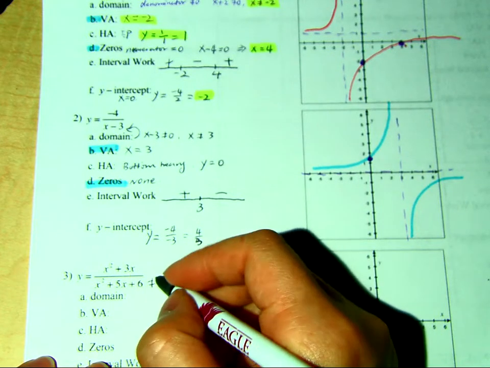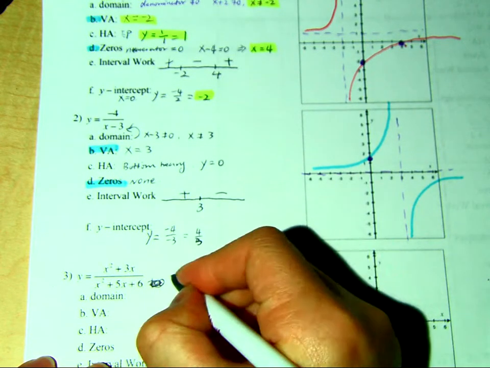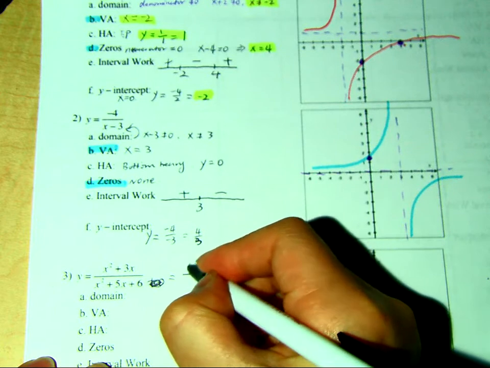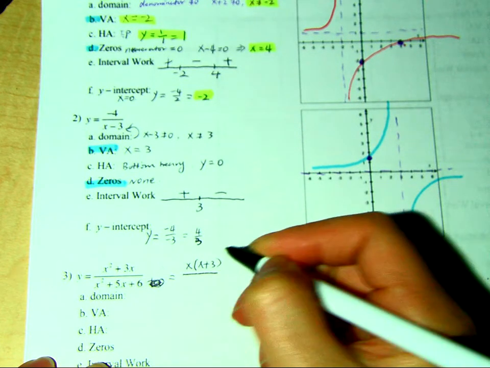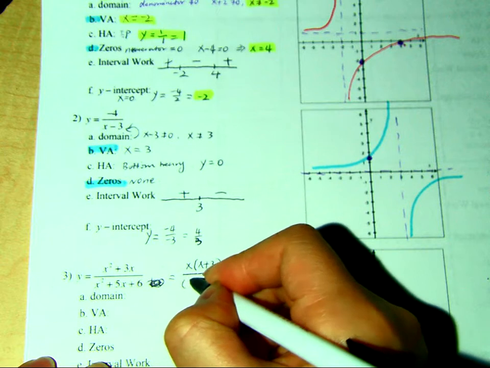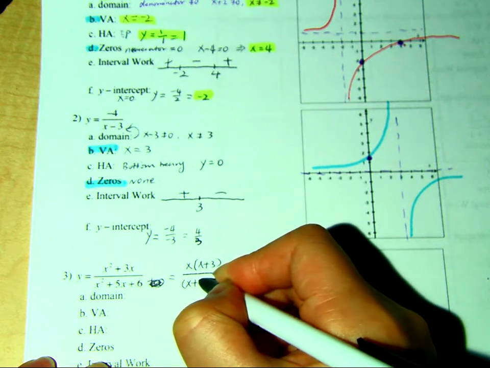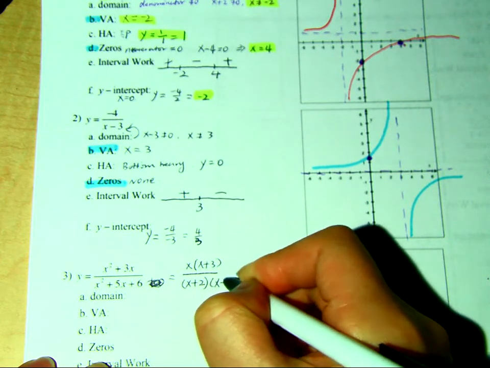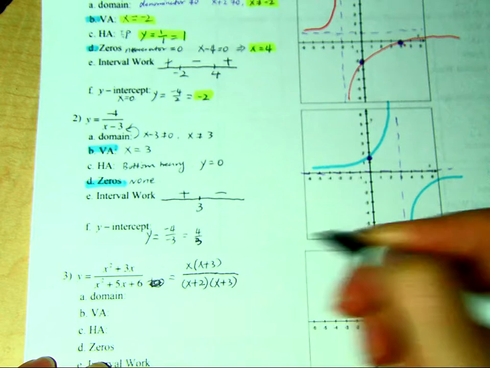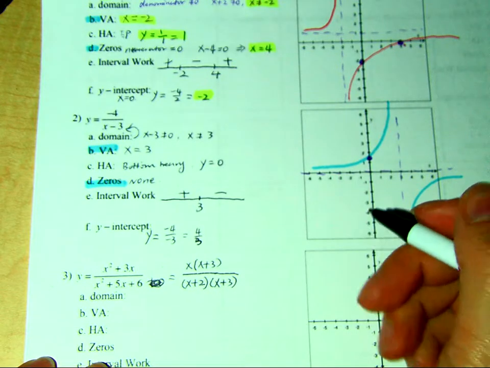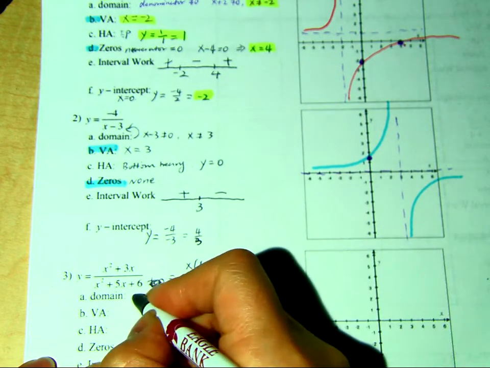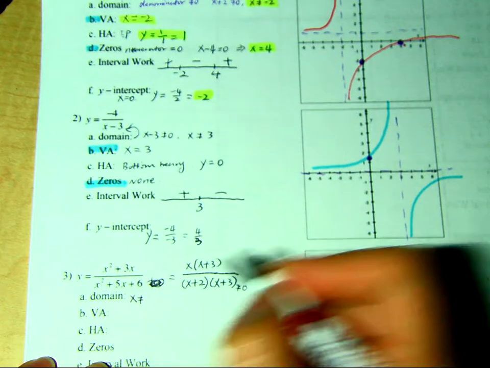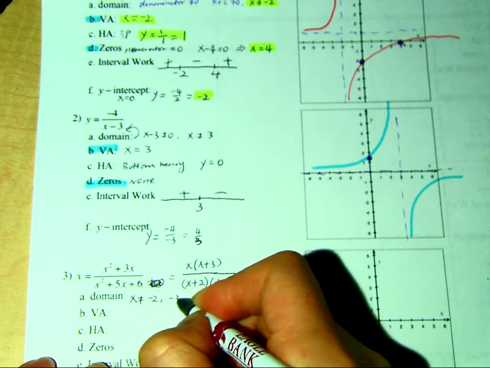Let's do the top and the bottom together. So for the top, we factor x out, and then we have x plus 3 inside. For the bottom, we have x plus 2 and x plus 3. That's how we factor these functions. After you've done that, we make the denominator not equal to 0. That means x is not equal to -2 and -3.